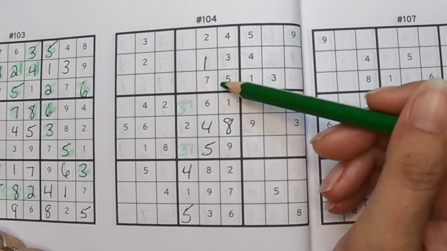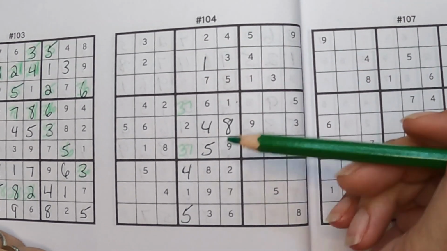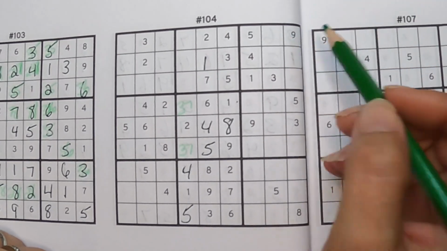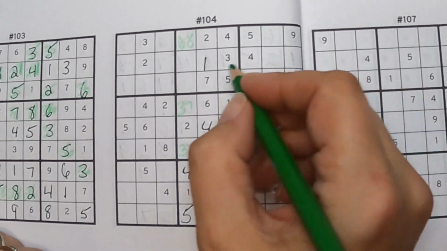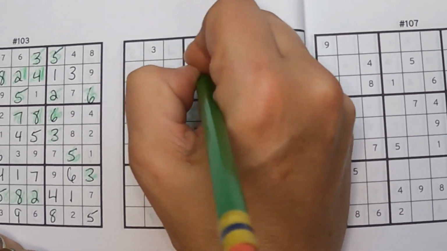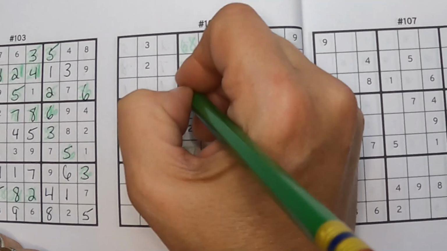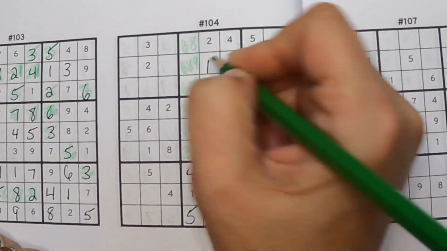For this box, we're missing 6, 8, and 9. We've got a 9 here, so 6, 8. No help here, 6, 8, 9. No help here, 6, 8, 9.